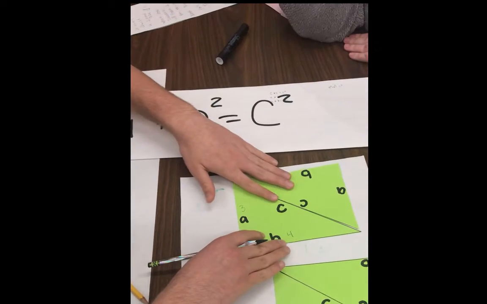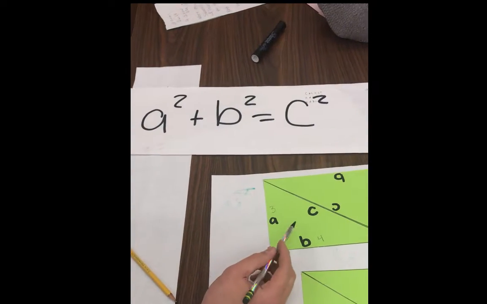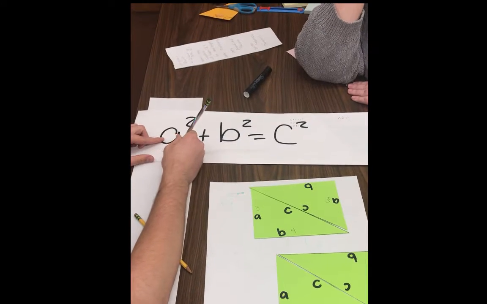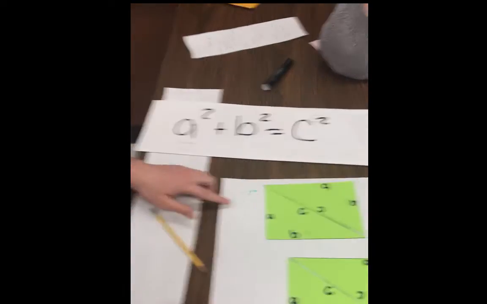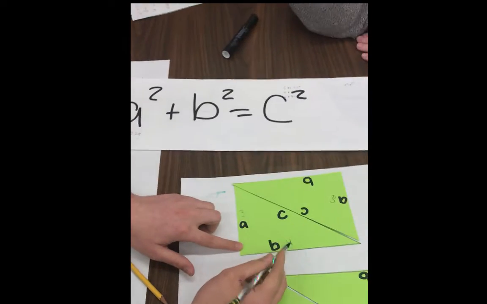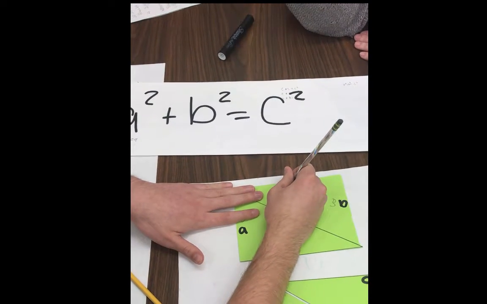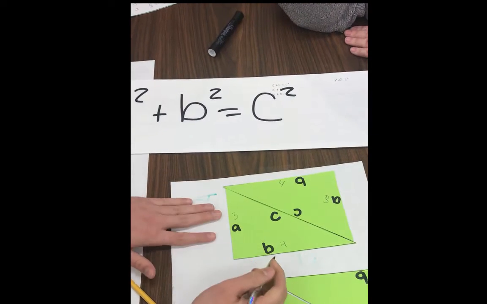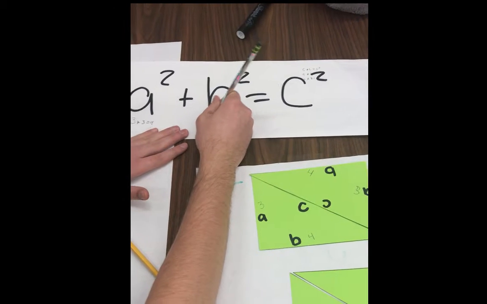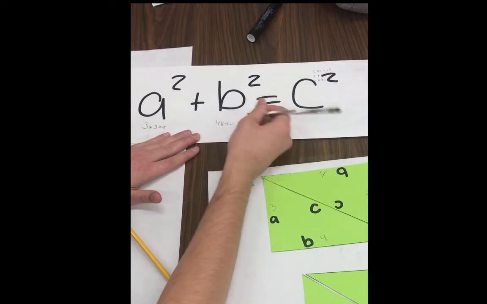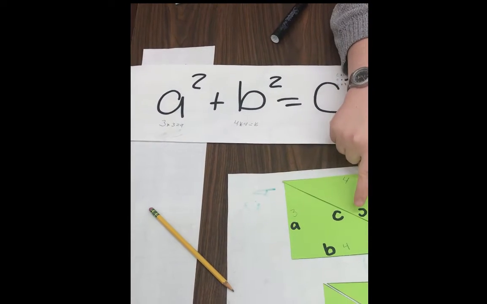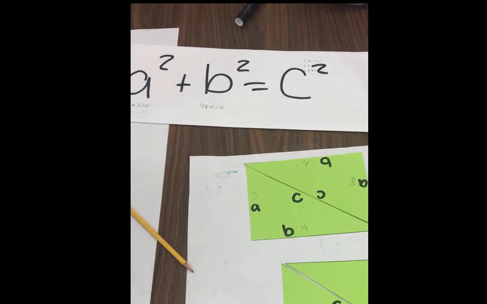Since a squared plus b squared equals c squared, we do 3 times 3, which equals 9. Okay. And now I can do the same thing with b. So this b is 4, and I would do 4 times 4 equals 16.